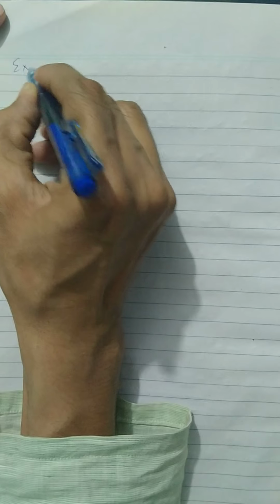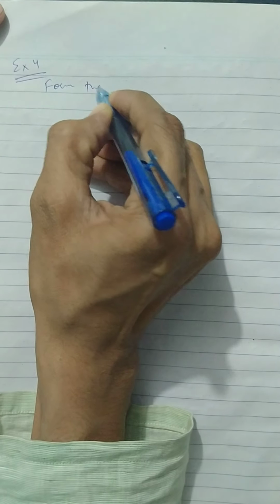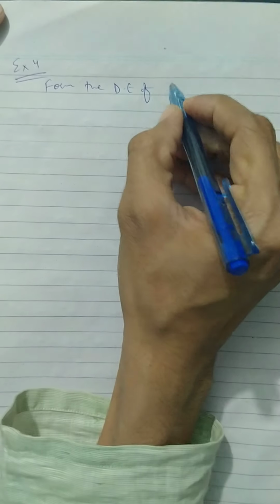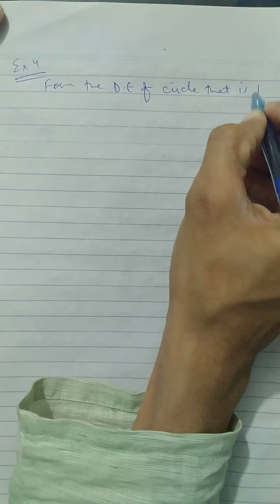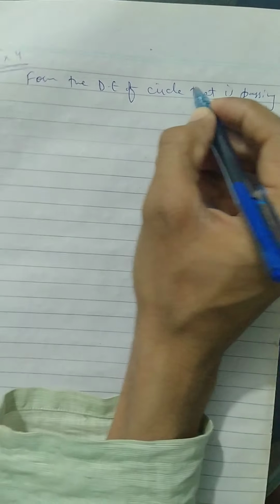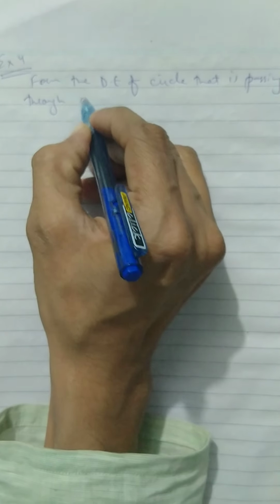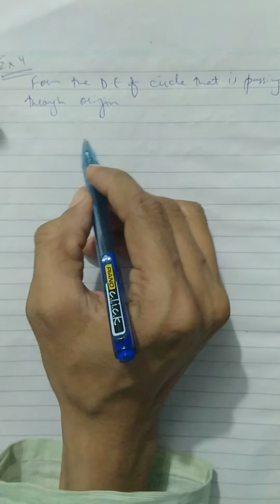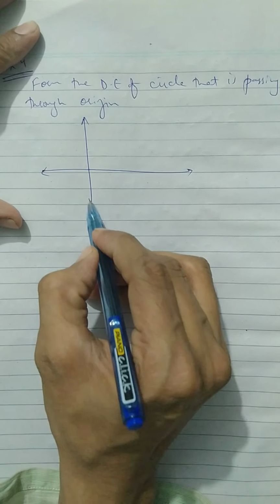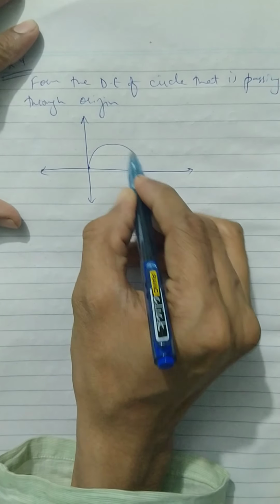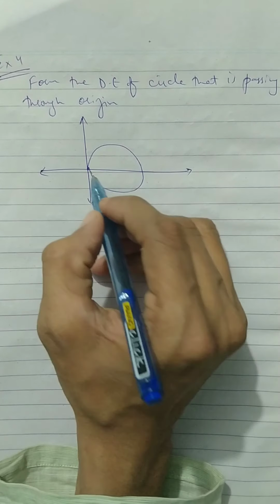If I say you have to form the differential equation of a circle that is passing through origin. This is basically an example of this circle that is passing through origin. This is a rough diagram of this representation.